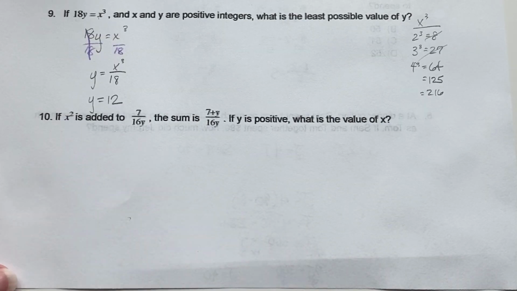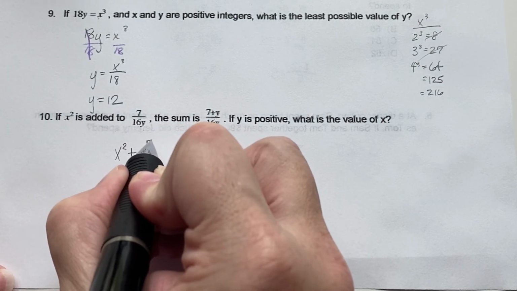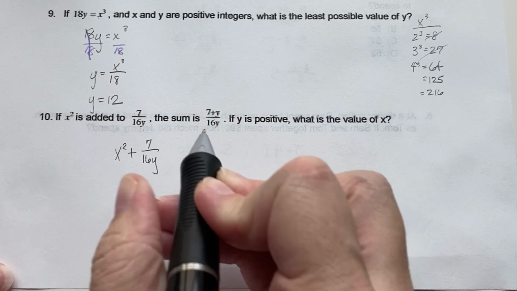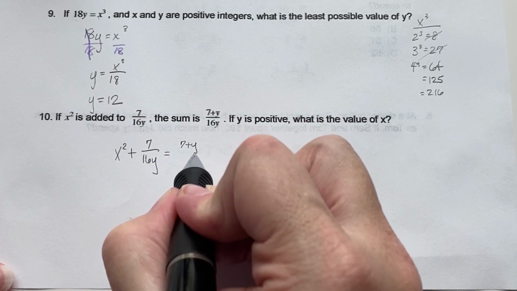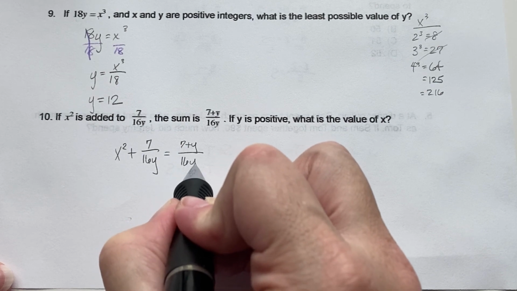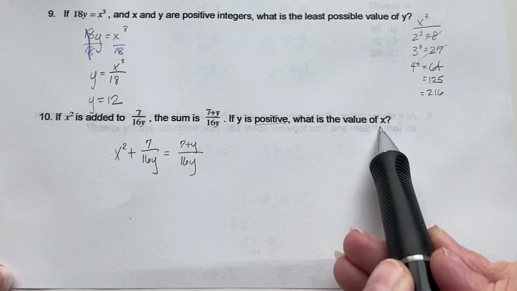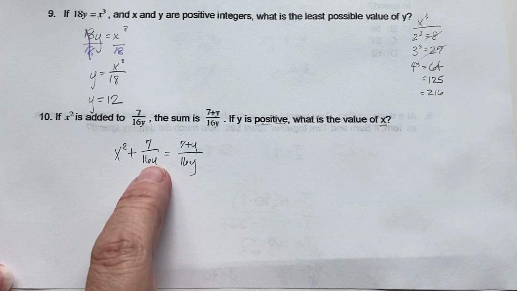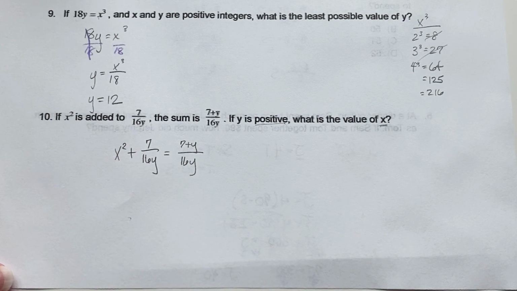If x squared is added to 7 over 16y, the sum is 7 plus y over 16y. If y is positive, what is the value of x? All right, so since these both have the same denominator, I'm going to subtract it over.